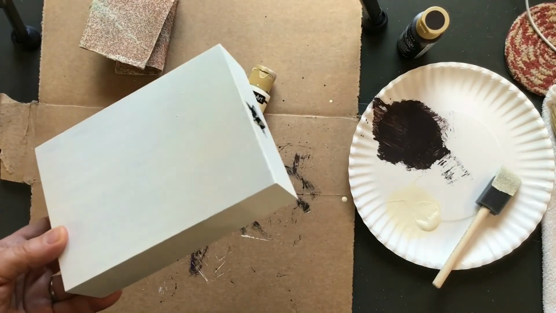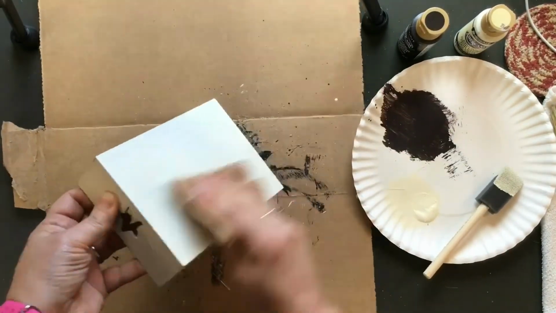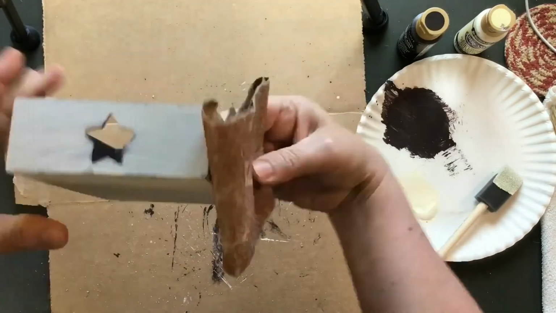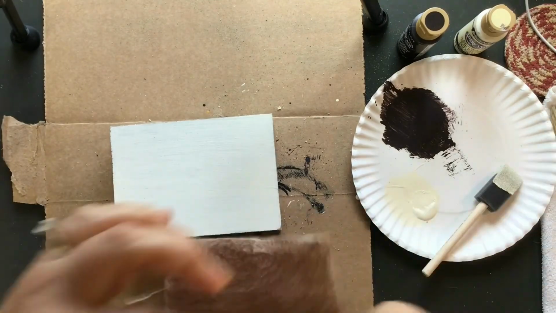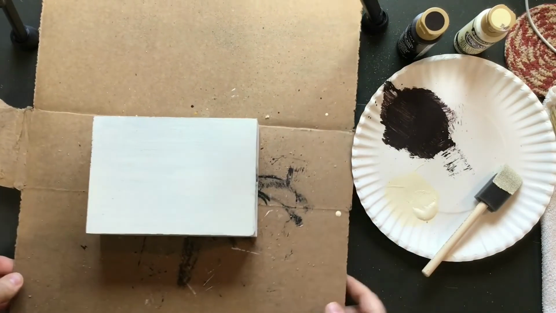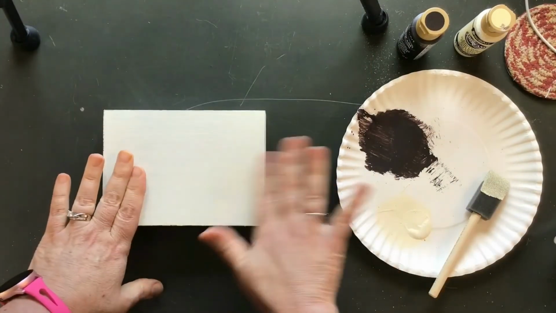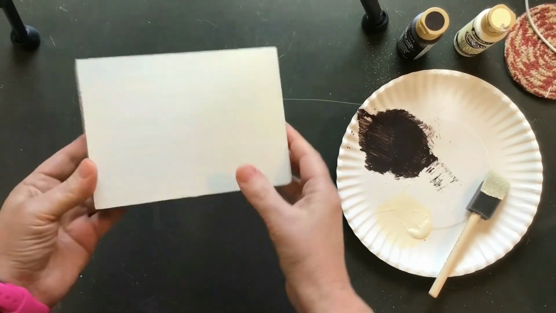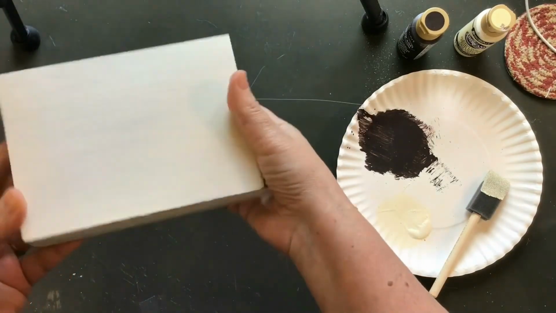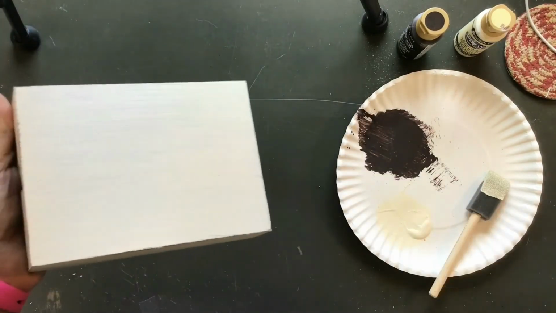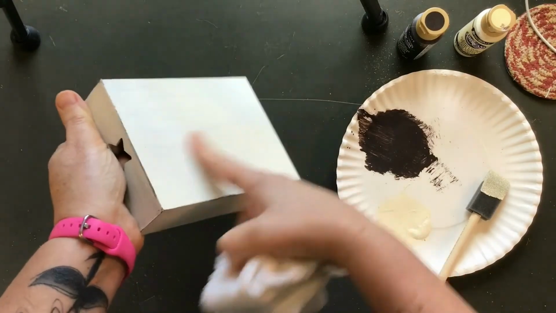All right, we're going to go ahead and sand this a little bit. Okay, let's clean up our mess here. Okay, this surface is pretty smooth. We need it to be smooth to be able to put our vinyl on there. I'm going to wipe it off with this cloth I have here. You don't want to leave any lint particles behind because it'll show underneath your vinyl.